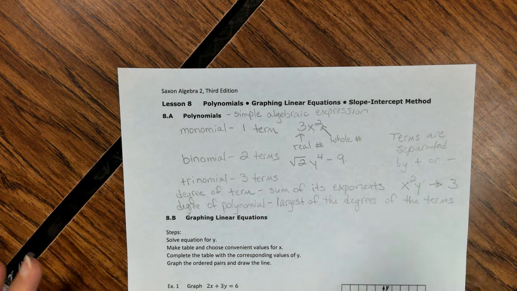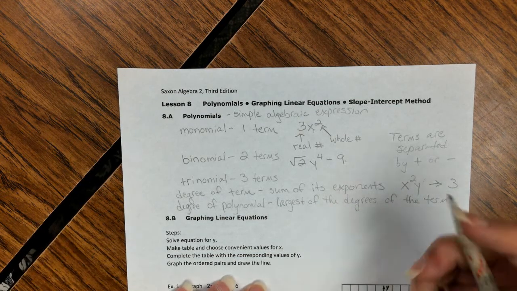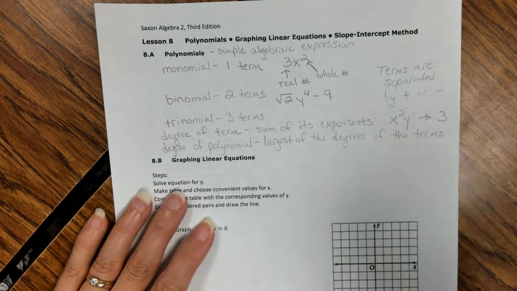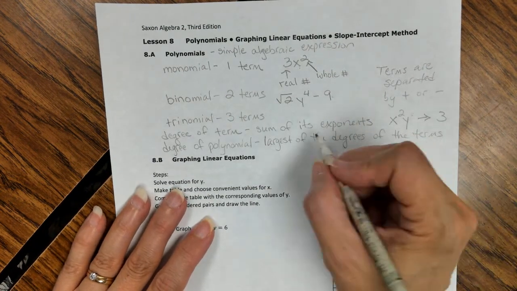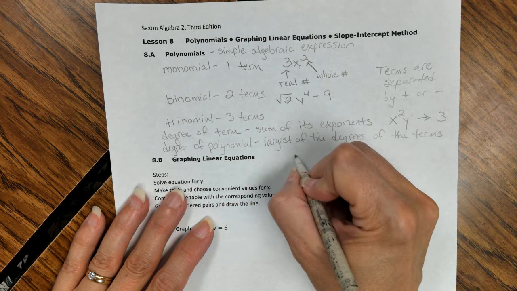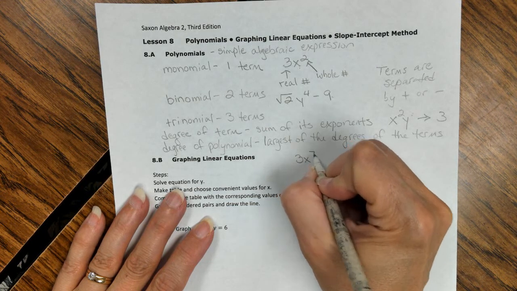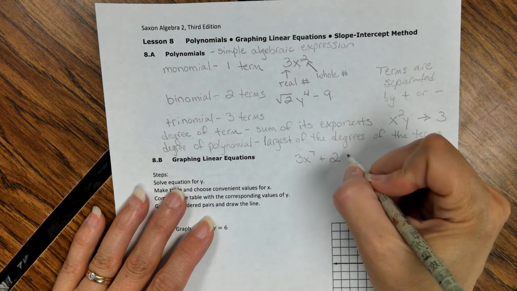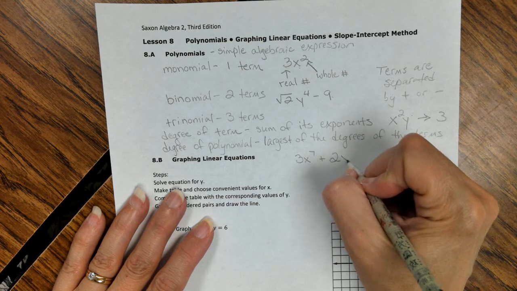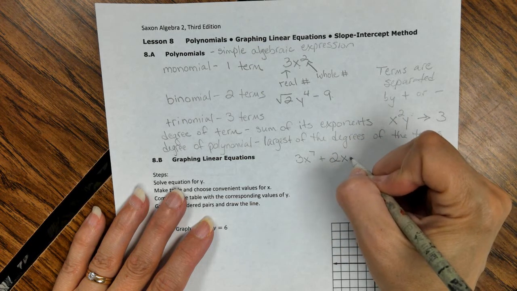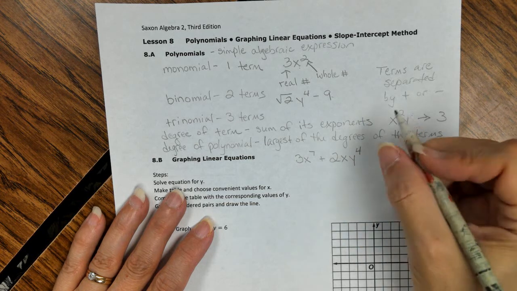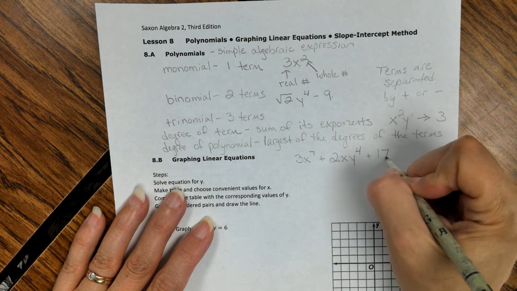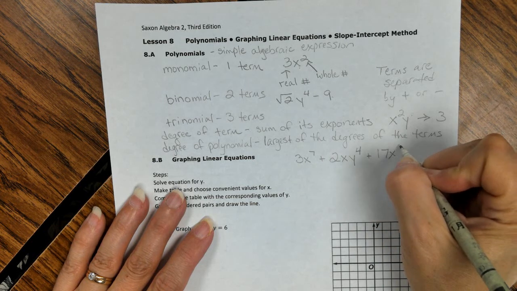I know we're kind of getting down into B, but we have a little room here. I'm going to put another example of a polynomial and then talk about the degree. Let's do 3x to the 7th plus 2xy to the 4th plus 17x squared.